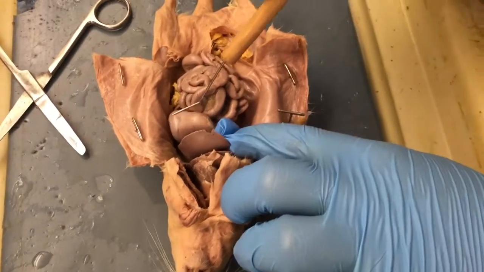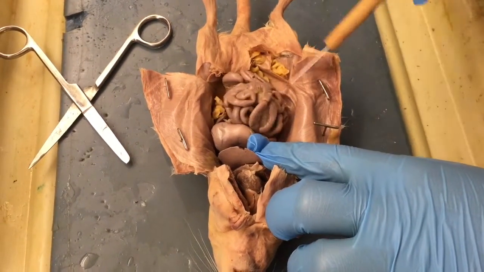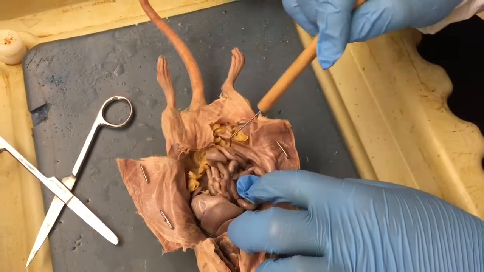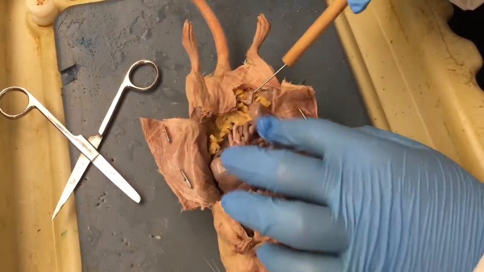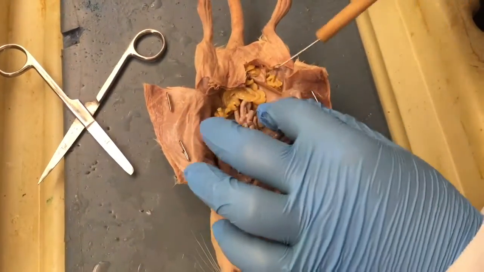The digestive system starts in the mouth. Food is digested in the system and nutrients are delivered to the rest of the body. The digestive system works with the circulatory system to get nutrients through the body.